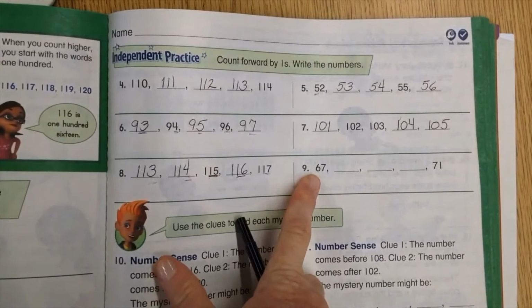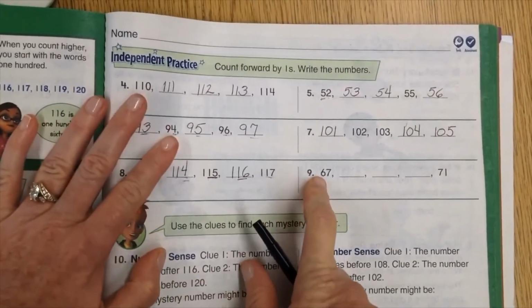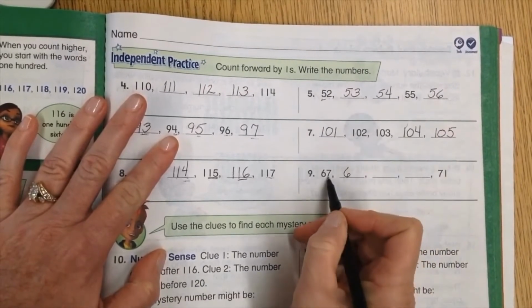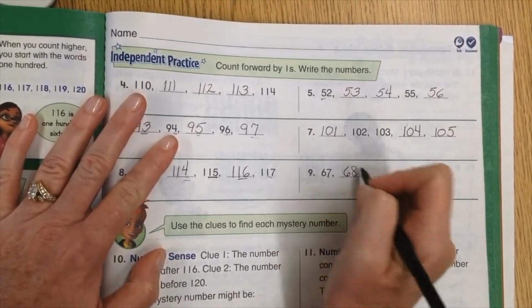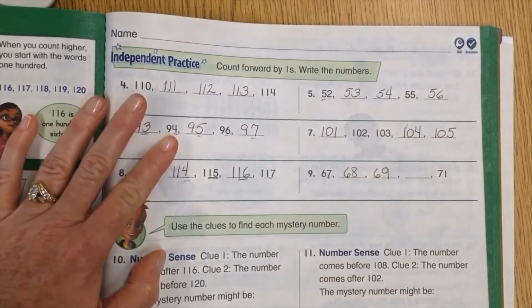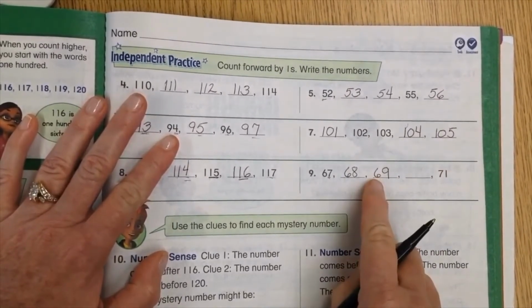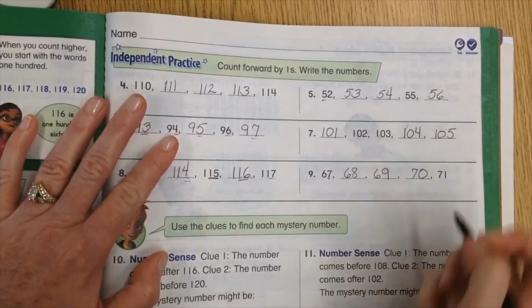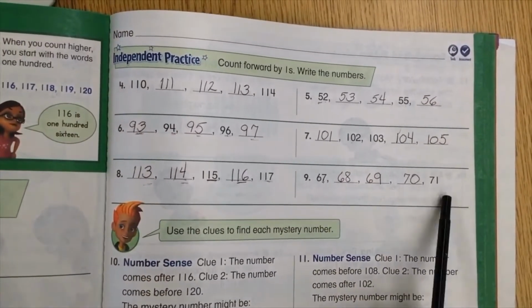Number 9, we start in the 60s. So 67. So we have 68, 69, and now we have to switch. What comes after 69? 70. All right, and then 71.